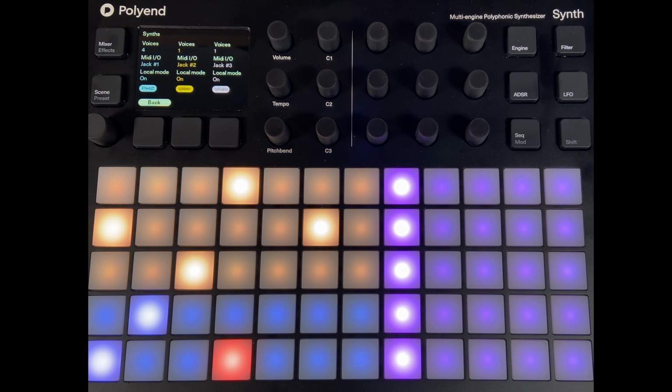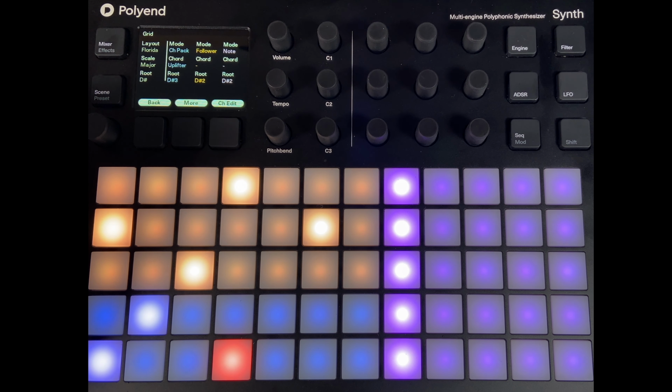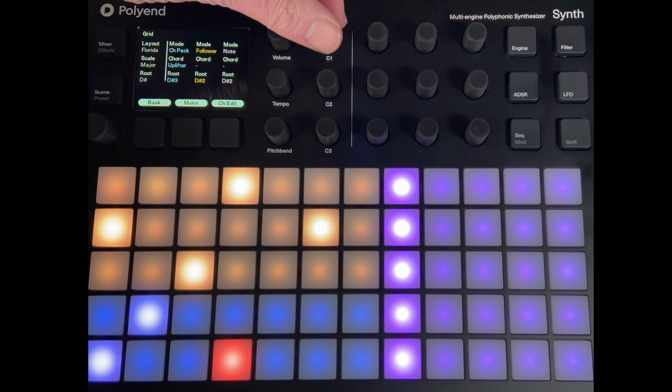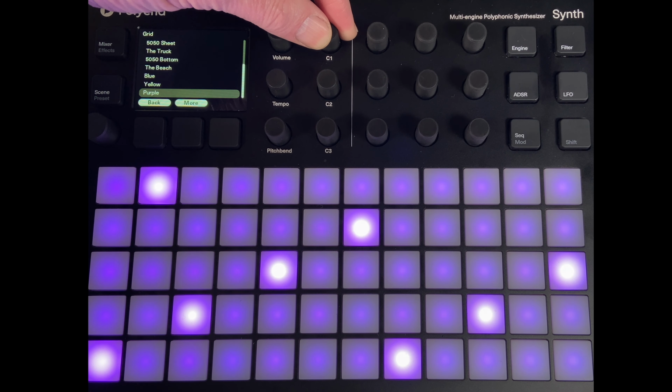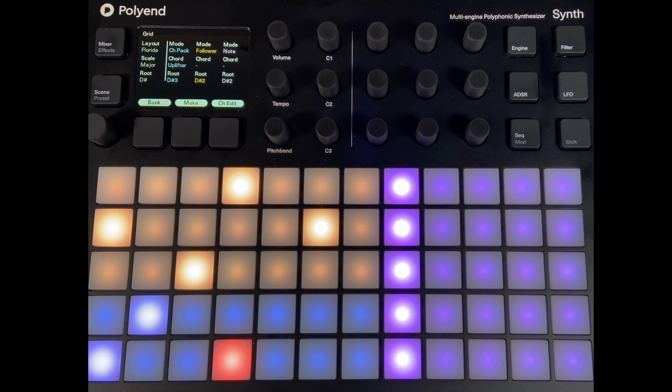The other thing I wanted to talk about is the grid. I said that there were 12 layouts, and here they are, all these here right the way down to purple. One thing I didn't say is that at the moment you can't edit these grids. You're only able to use the 12 provided, so you can't do a custom grid for yourself, as far as I know. If I'm wrong, then obviously please let me know.